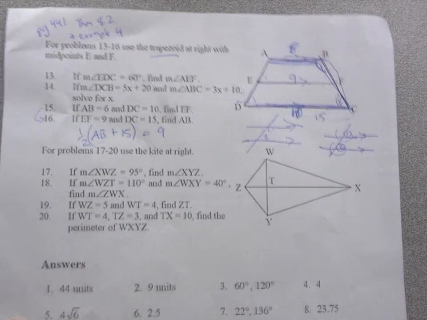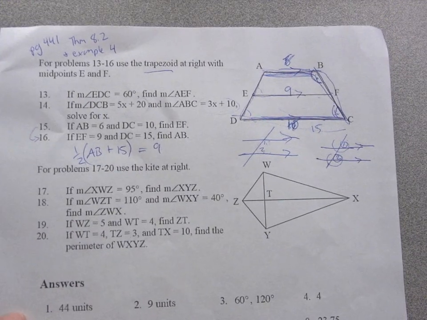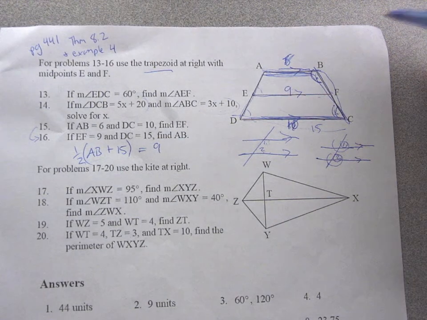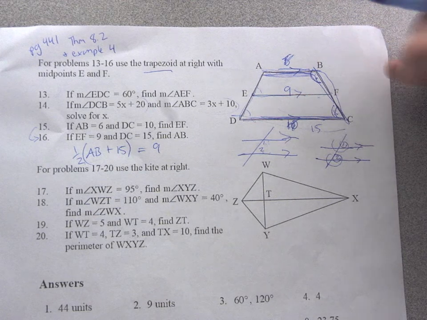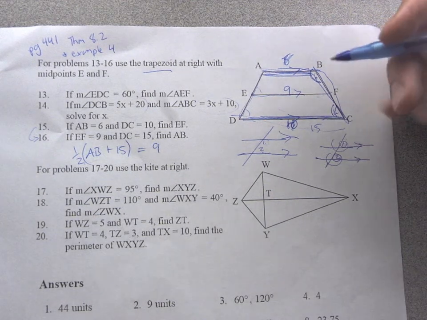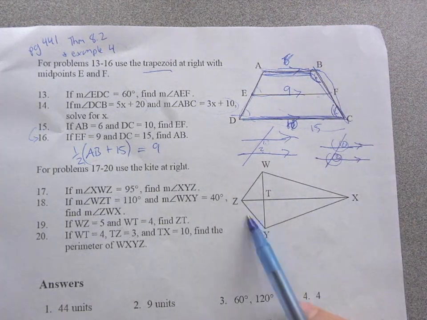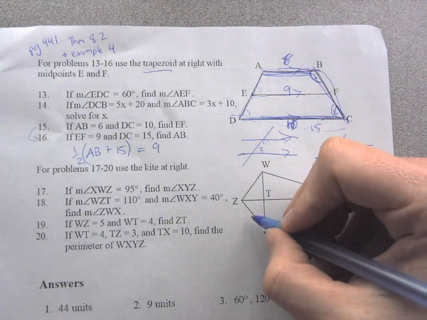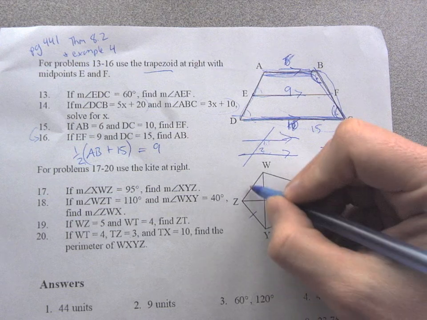17 through 20. It's a kite, so let's talk about what we know about kites. First of all, it has 2 pairs of consecutive congruent sides, or adjacent congruent. So it's not the opposite sides that are congruent. Obviously those aren't congruent. It's the ones that are consecutive or adjacent or next to each other.